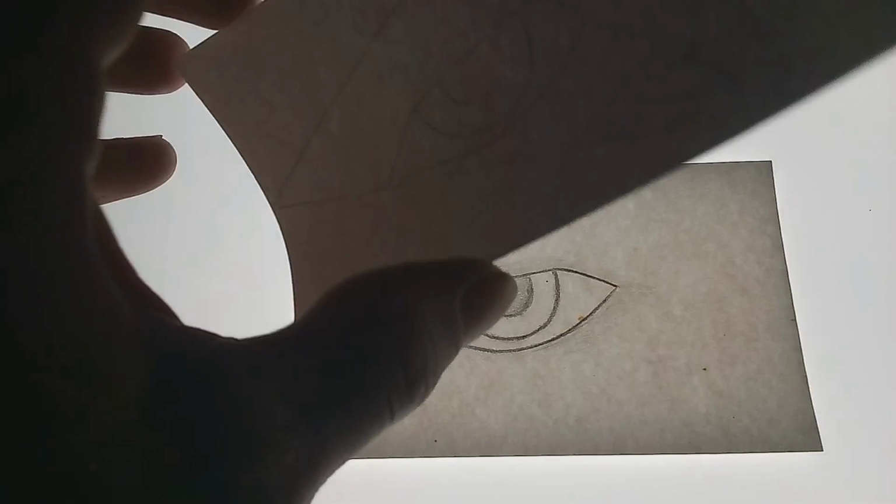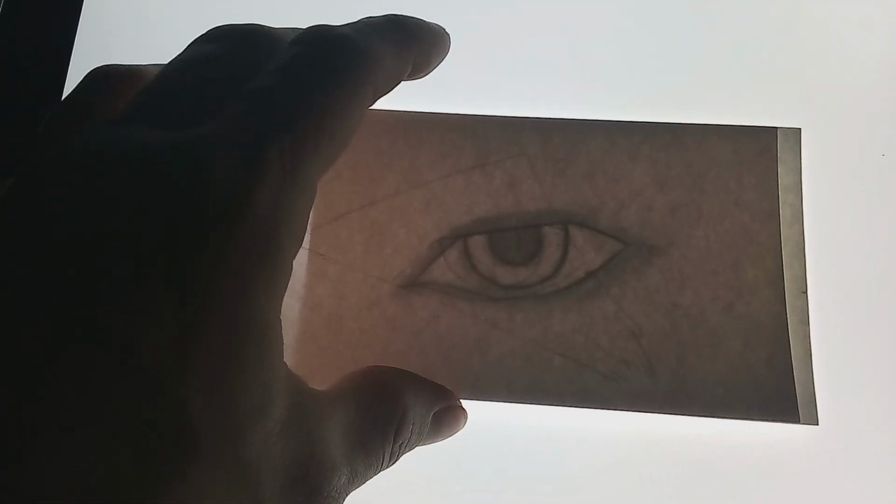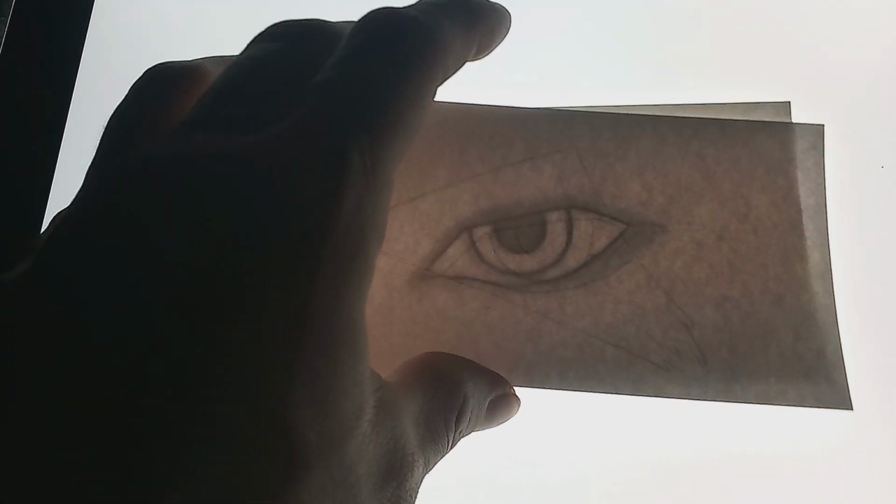and then I'll take the eye when I'm ready to draw the eye. Each frame that has the eye, I'll just draw it inside the glass and line it up with the flashcard.